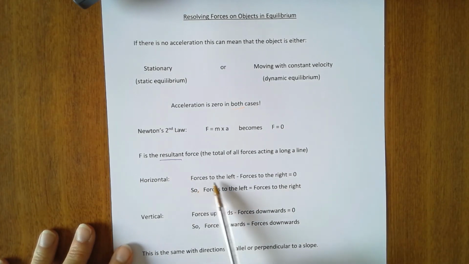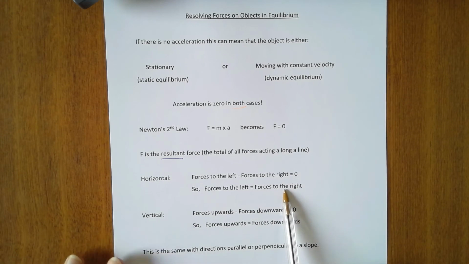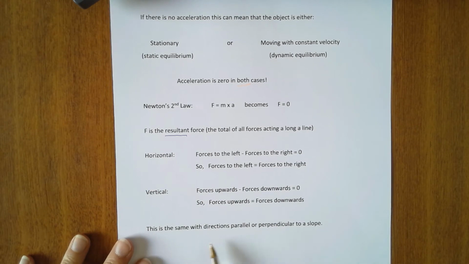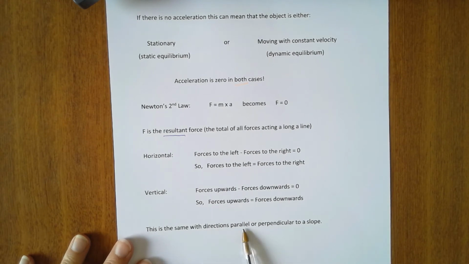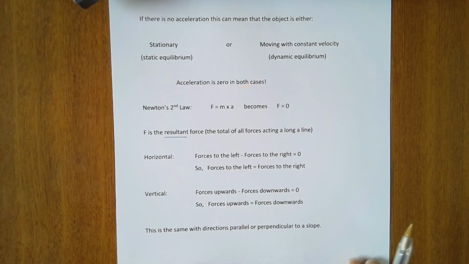Horizontally, that means the forces to the left minus the forces to the right give the resultant force, and they equal zero. So you can just write forces to the left are equal to forces to the right. Similarly for the vertical upwards and downwards. And likewise, if you're working on a slope, you do the same with the parallel and perpendicular directions.